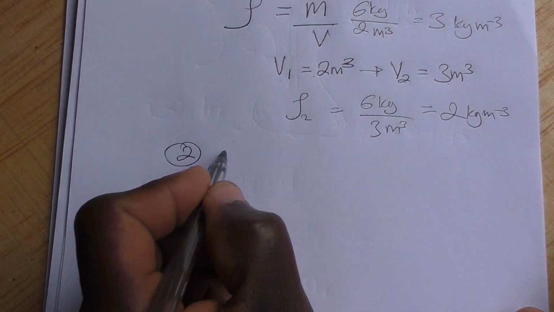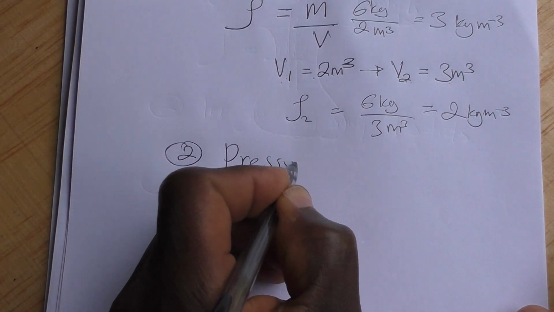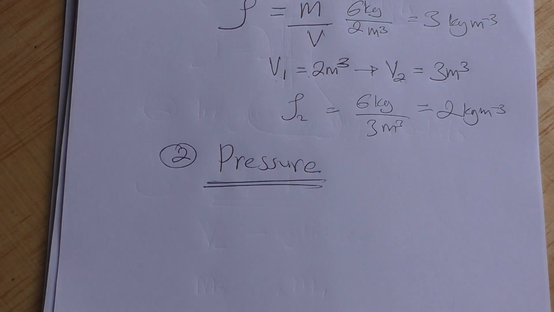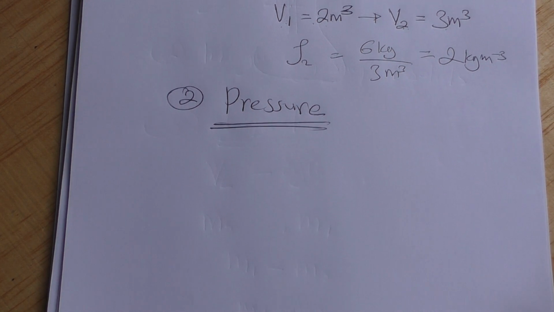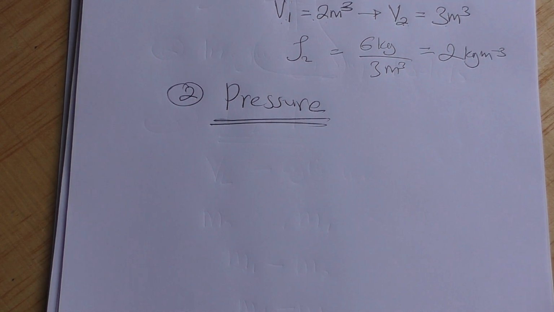Factor number 2 is pressure. And this only affects the density of gases. Why? Because gases are compressible.